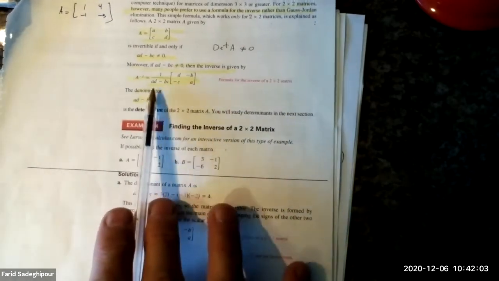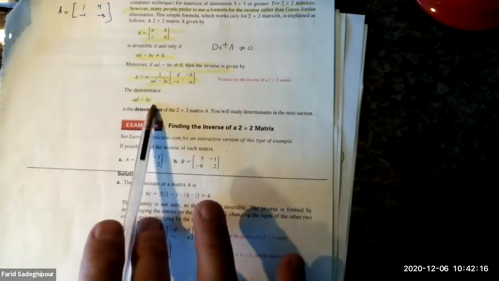So for this one, they show you these examples. The denominator is AD minus BC, which is A times D minus B times C, which is the determinant. We discussed this on the previous page. So the determinant of the matrix would be the denominator. Okay, you put that number, and then it would be 1/4.